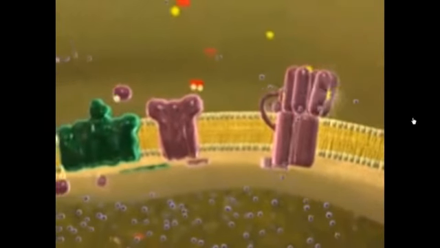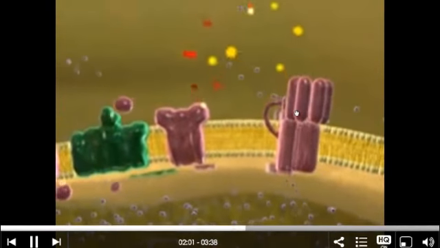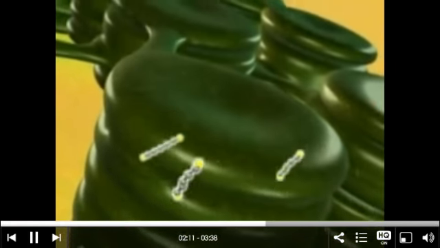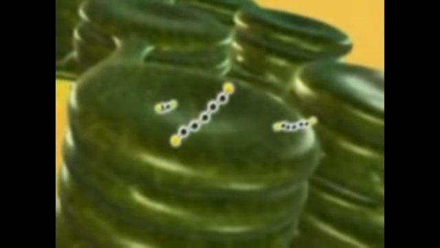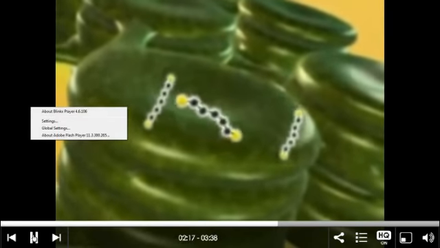Here's the ATP synthase molecule right here, creating ATP, which is all the little stars. Now here comes the Calvin cycle, which we haven't gotten to. Actually, we'll stop it here.